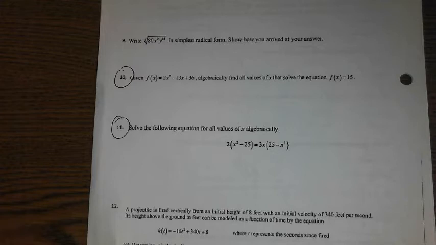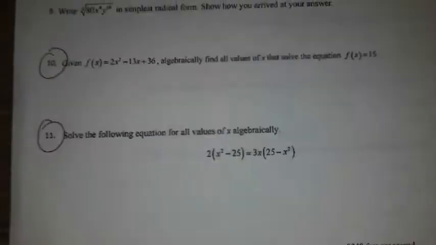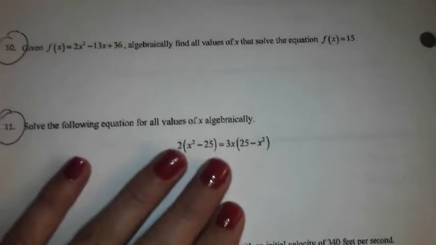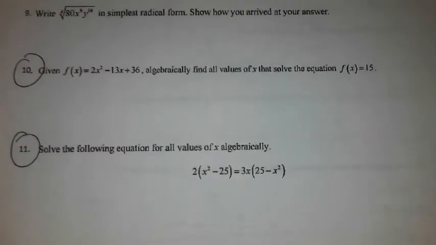your warm-ups, or not your warm-ups, your spirals are a good indication. So I like 10 because, read that quickly. Given a function, algebraically find all the values of x that solve the equation f of x equals 15. Okay?